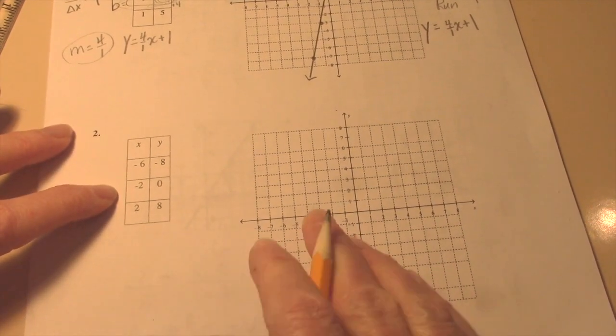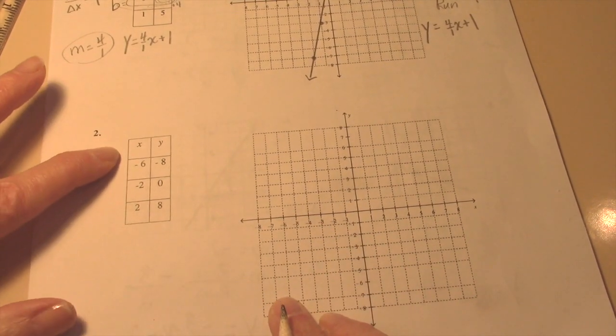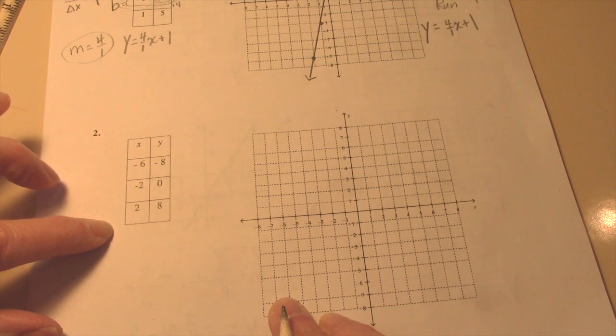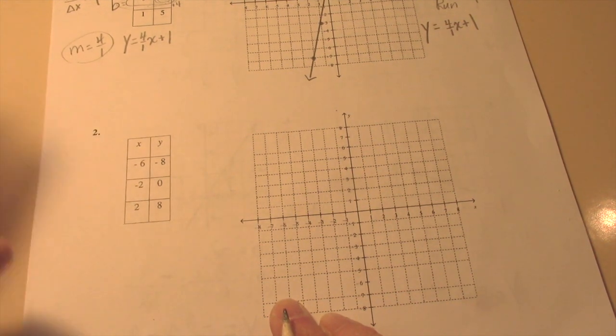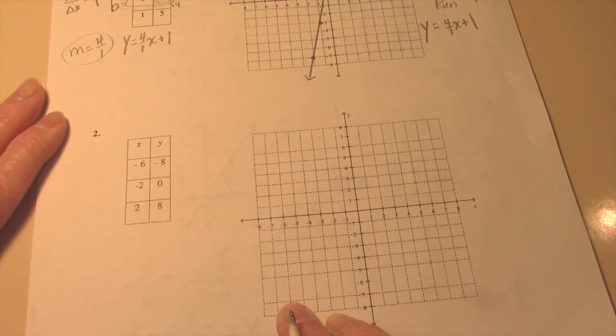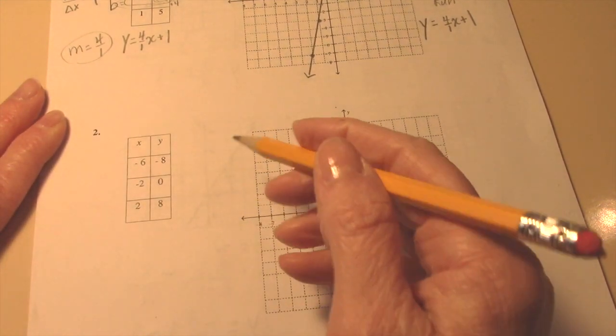Go to the table first. Can we come up with the B? Remember, x has to be 0. Uh-oh, this one's a little different. X has to be 0. Can we get x to be 0?